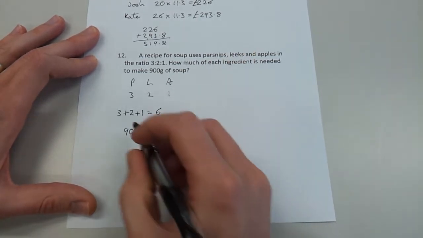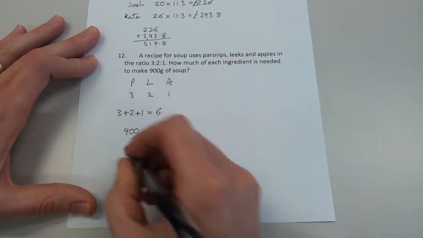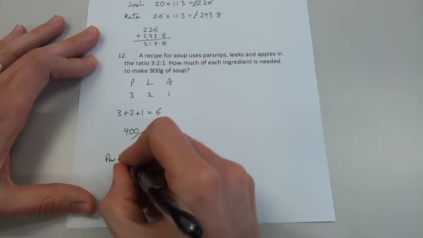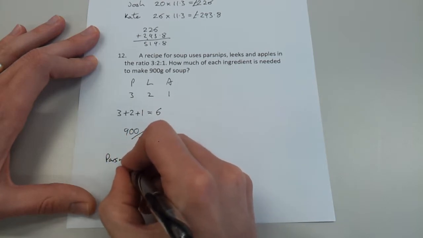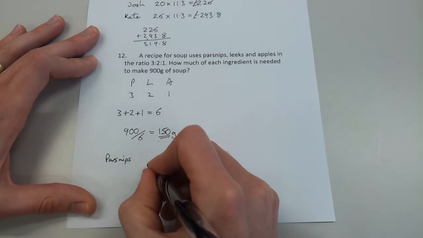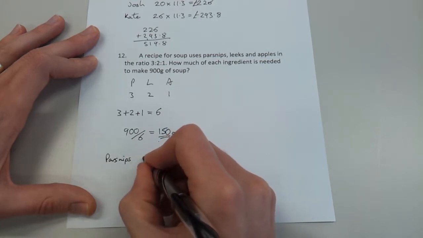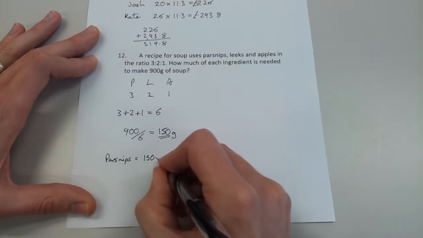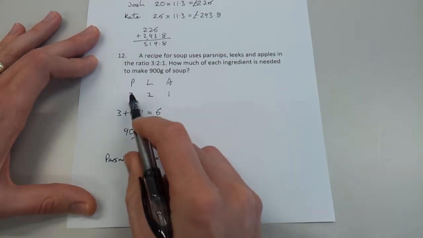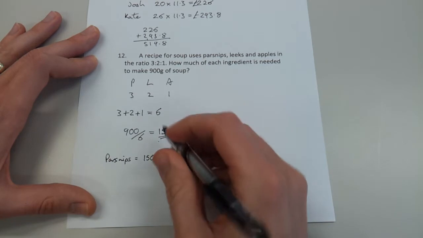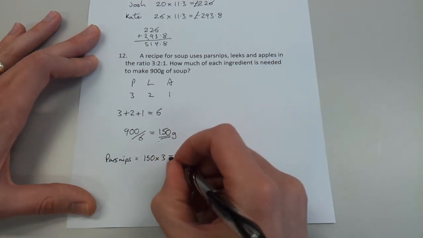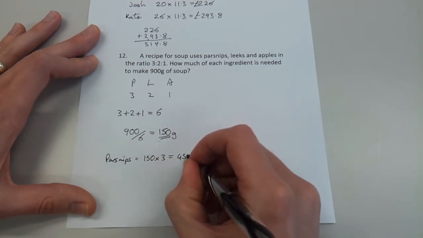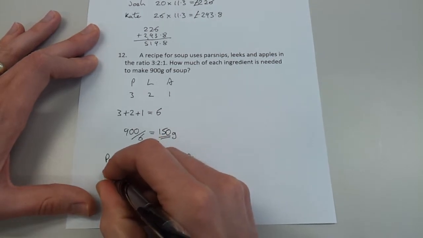We now take this value and multiply it for each part. So let's take our parsnips for starters. Parsnips is equal to 150, that one part, multiplied by 3, because we've got 3 parts parsnips. 150 times 3 gives us 450 grams.